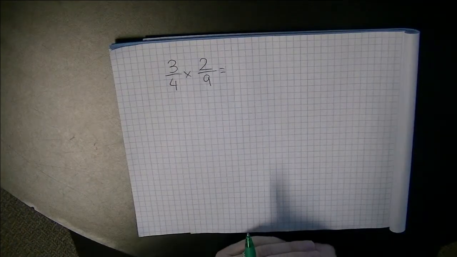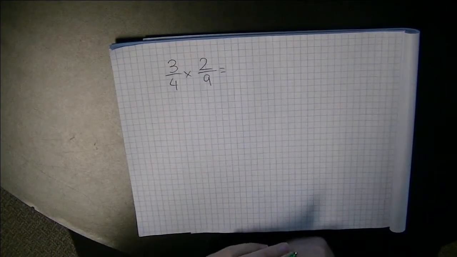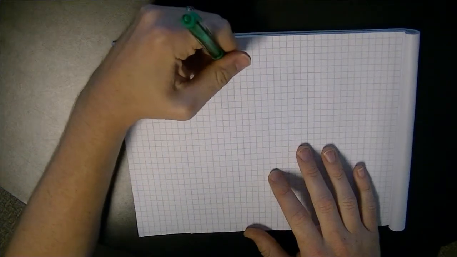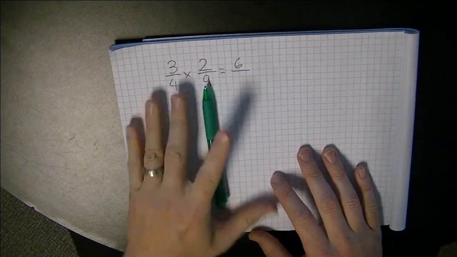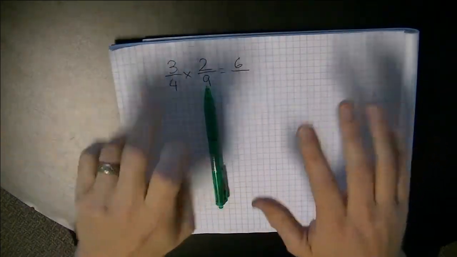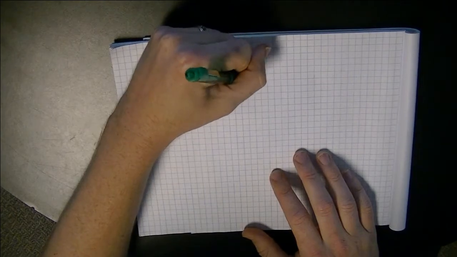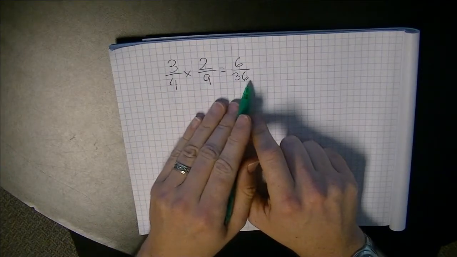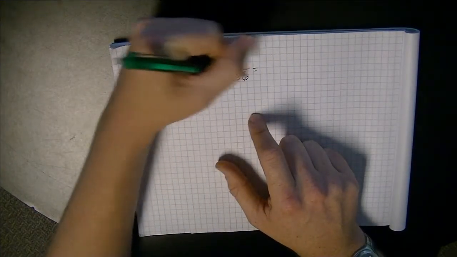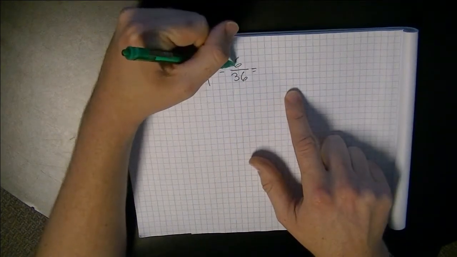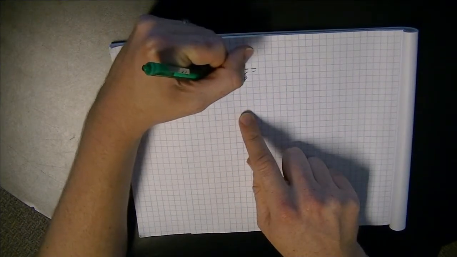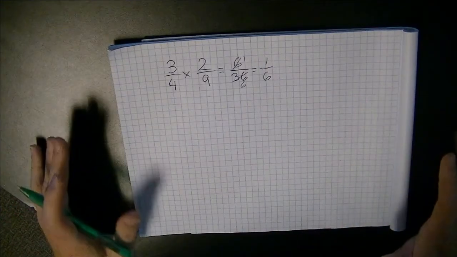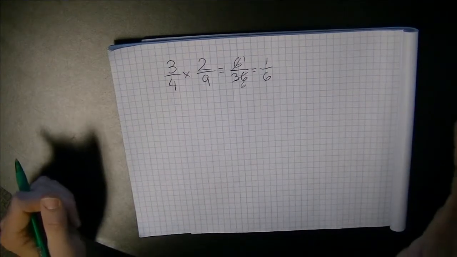Here's another example. We have 3/4 again, but this time we're multiplying by 2/9. If we follow what we did before, we have 3 times 2, and that's 6. And now we have 4 times 9, so that's 36. Hopefully you recognize that 6 goes into both of these numbers, so there's a cancellation to get this into lowest terms. 6 goes into itself once and into 36 6 times, so we're left with 1/6. That is one way to solve this problem.